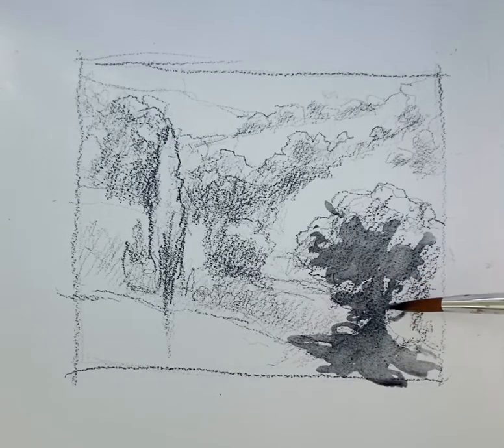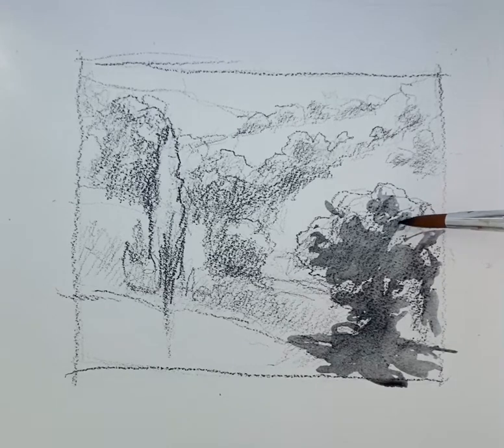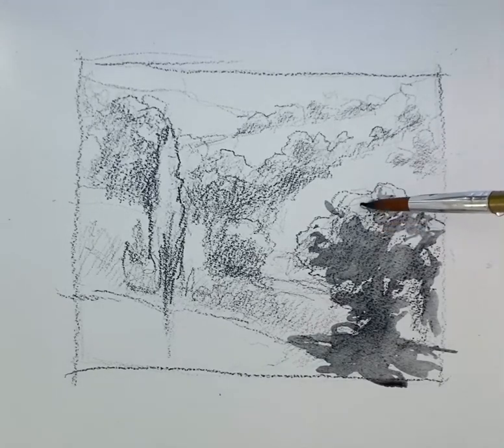So nice large tree in the foreground. Shadow cuts across the driveway, and there's another tree that the canopies join. As we get up to the top of the tree, you're going to indicate some shadow areas, but fewer and further between, maybe lighter.